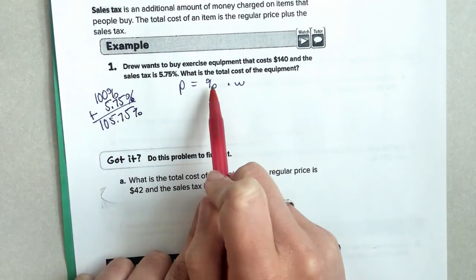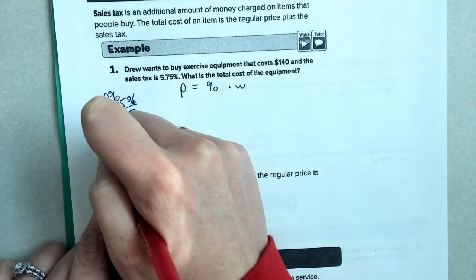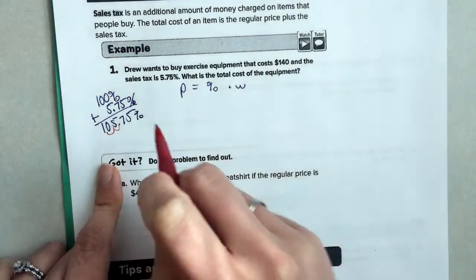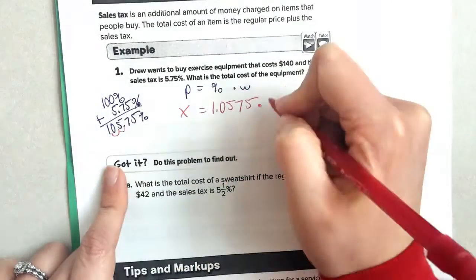Remember when you go to do your equation, you have to move your decimal point over 2 spots to get rid of the percent sign. So we'd write 1.0575. Now we're looking for our part. That's 105.75% of the original cost. The original cost is $140.